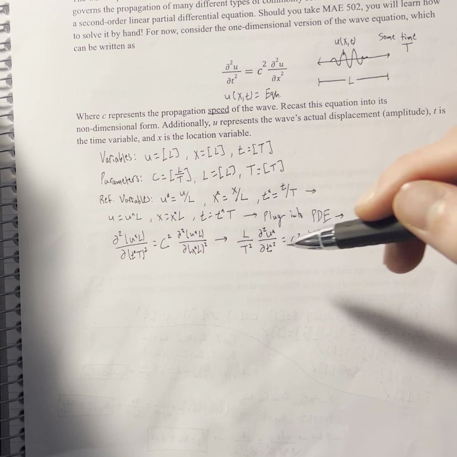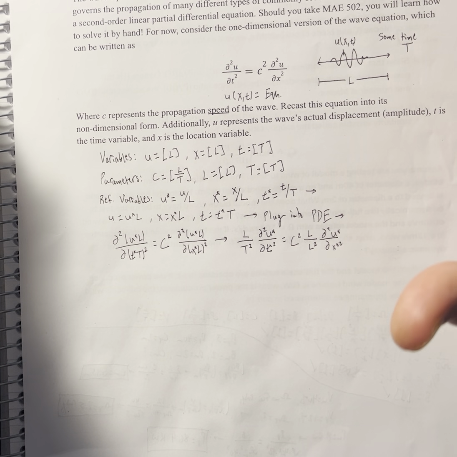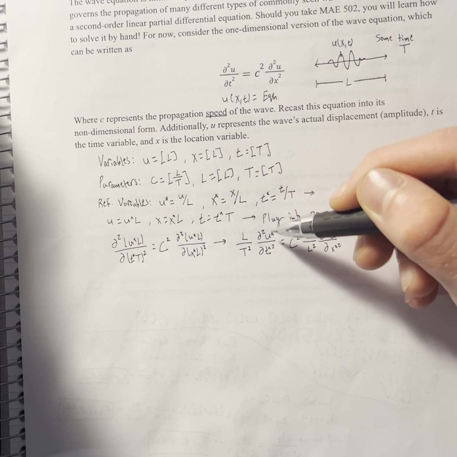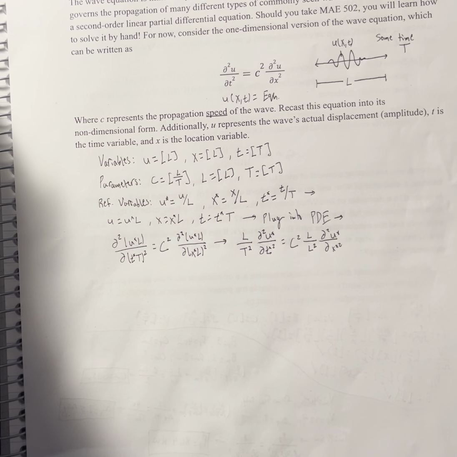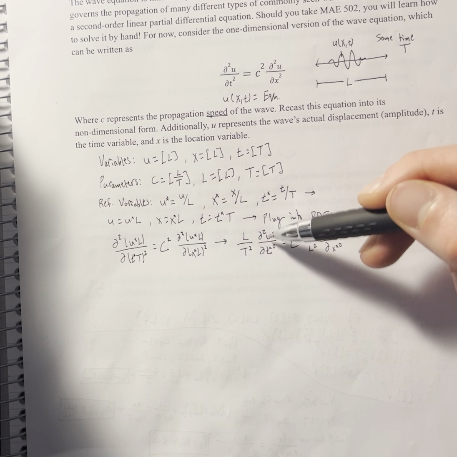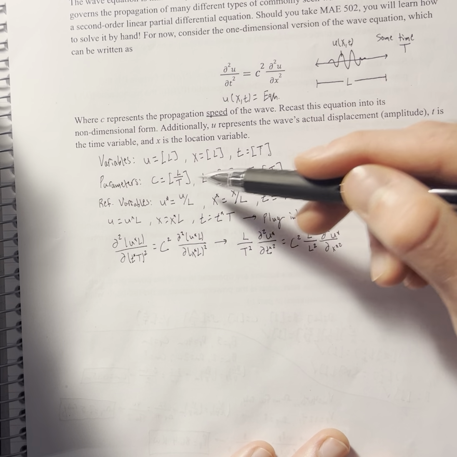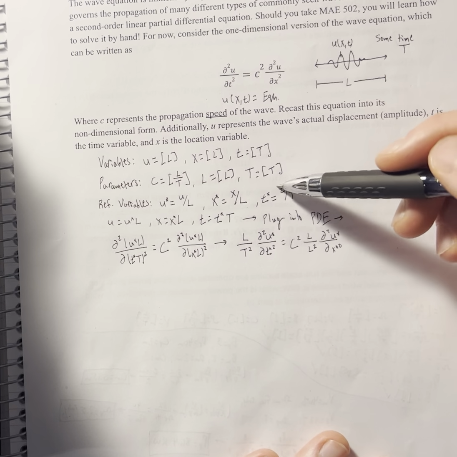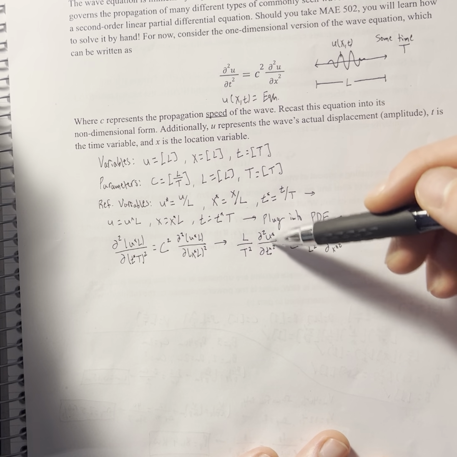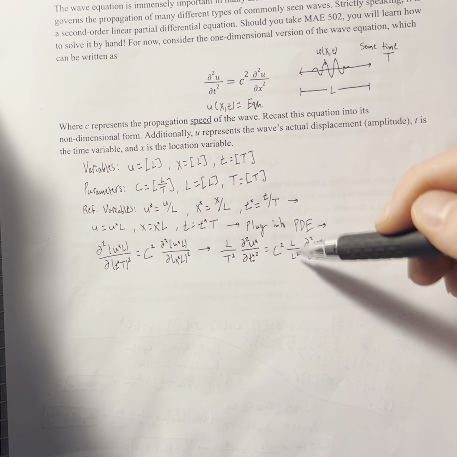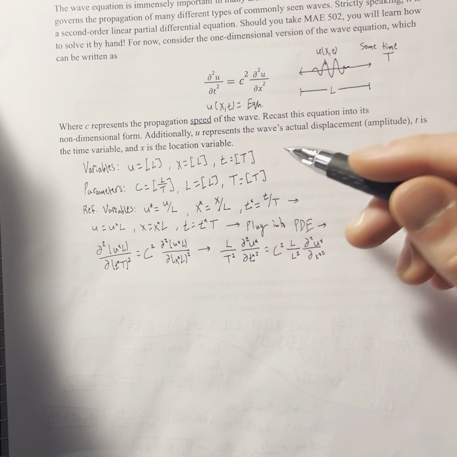Okay, and now, after every step you should stop and say, hey, how close am I to actually non-dimensionalizing this thing? So let's look at it. Our second-order partial derivatives are all fine. These individual terms are now non-dimensionalized, because we defined u star, x star, and t star as non-dimensional variables. So inside the partial derivative, they are non-dimensional, so that's cool. But obviously we have L's and T's and all this stuff floating around. These obviously are not non-dimensional.